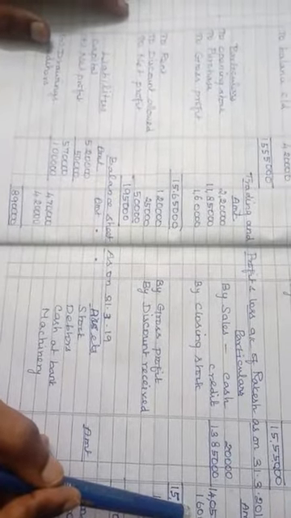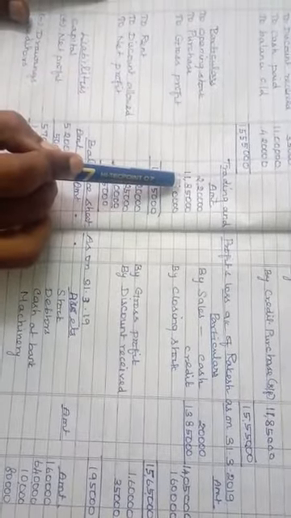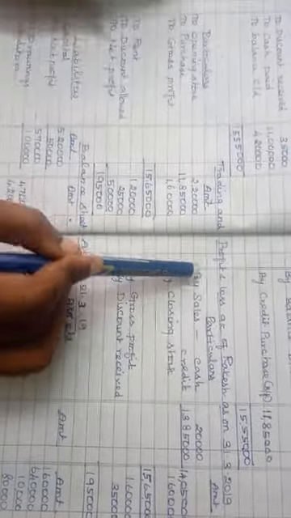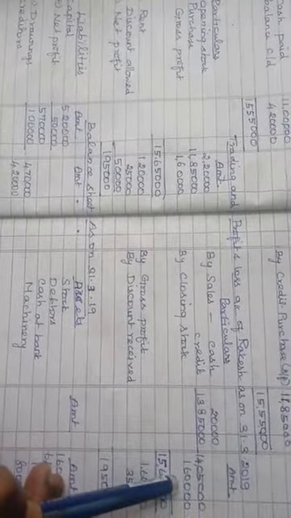Then purchase. Already we found purchase 11,85,000 to appear on the debit side of trading account. To purchase 11,85,000. Sales, by sales. See, cash sales given in the problem 20,000. The same cash sales also appear, 20,000. Then credit sales appear 13,85,000. So total sales 14,05,000. Then closing stock 1,60,000.